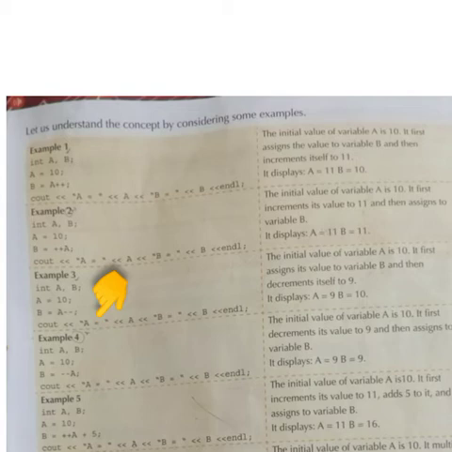Then let's check the statement b is equal to a--. Here initially it doesn't decrease by 1, because this is post-decrement. Pre-decrement means --a. If I mention b is equal to --a, it means first the value decreases by 1, but here it is a post-decrement, so that value doesn't change. So b is equal to 10 only, a is equal to 9. This is the output of this example 3.